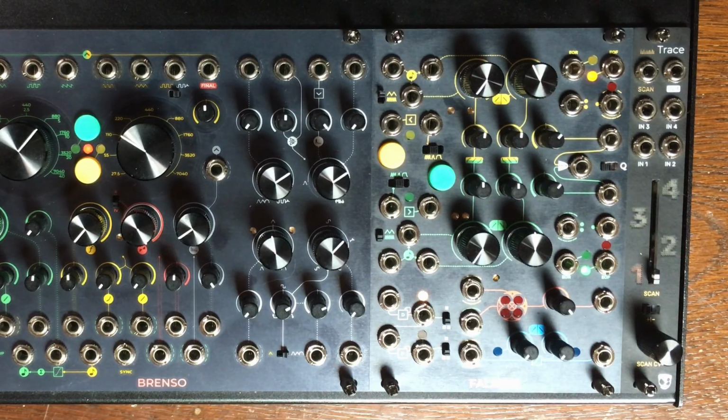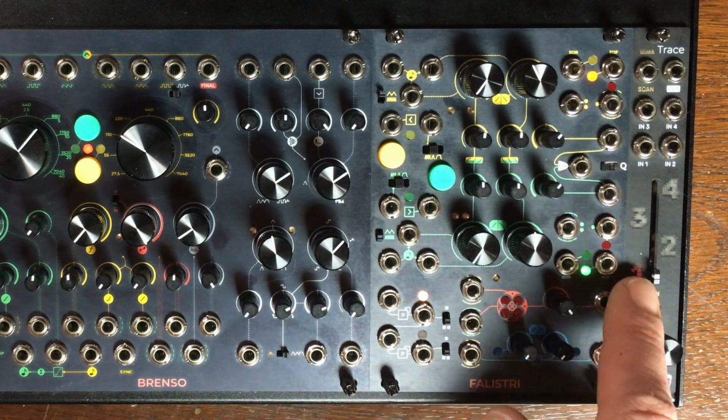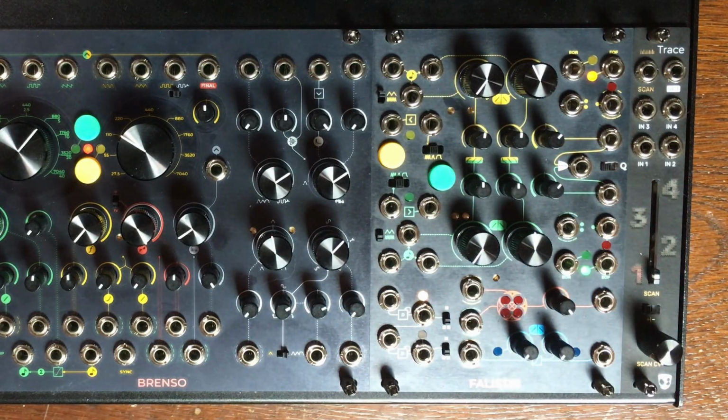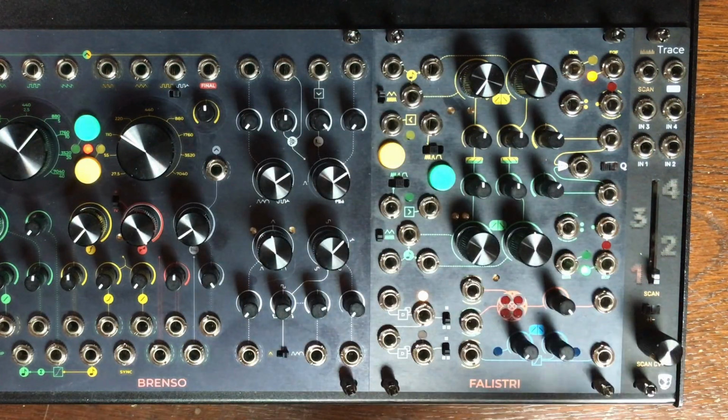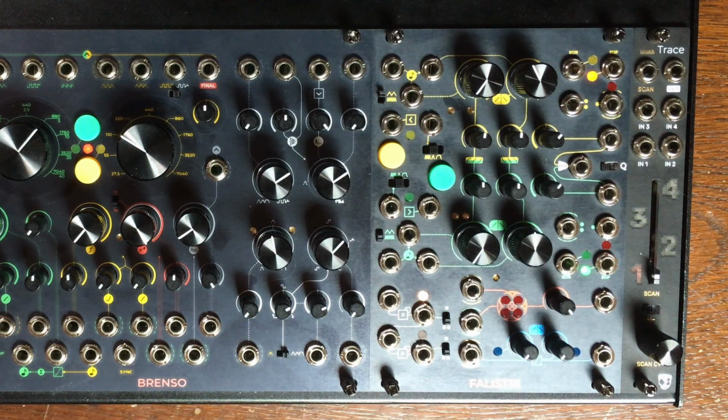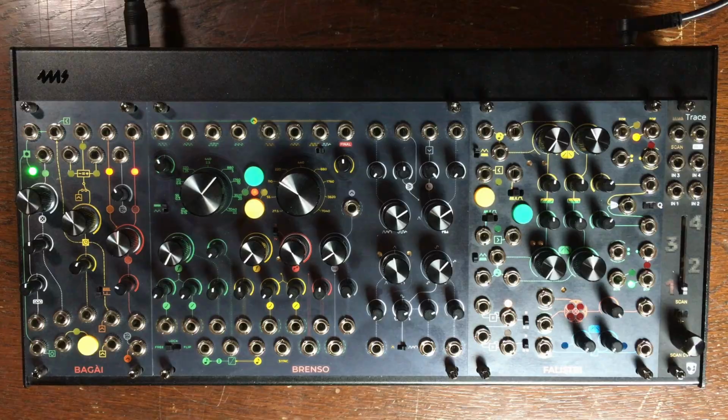The last module I forgot to mention is the Trace by Vostok Instruments and DivKid. I just found it was visually right with the rest, and I had 4 HP left. And I just wanted to add something unusual, not a classic like a VCA or low-pass gate, just something that will make me do some different stuff.